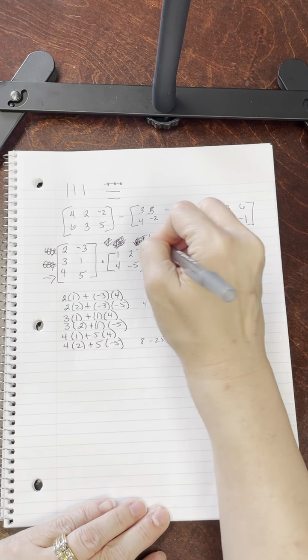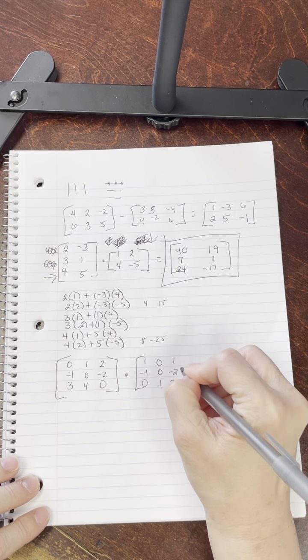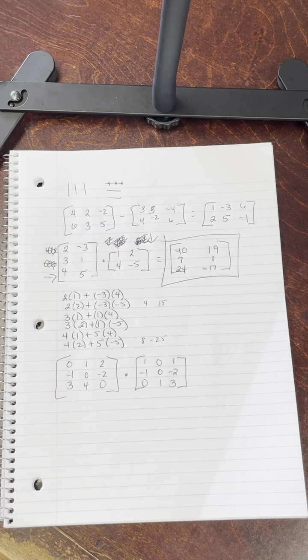Now, example 3. They give us 0, -1, 3, 1, 0, 4, 2, -2, 0. And then they ask us to multiply that with 1, -1, 0, 0, 0, 1. So you see now I'm dealing with a 3 by 3. That's a lot more complicated, but the pattern still holds. That's why I don't want to memorize a pattern for everything.